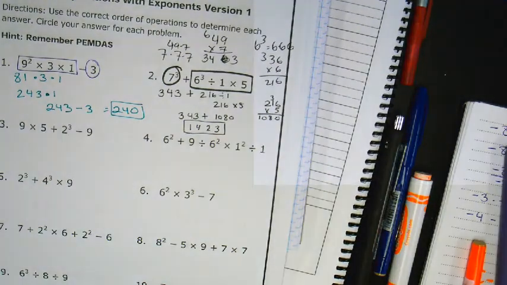1423. Did anybody else get 1423? Oh yeah, it's correct.